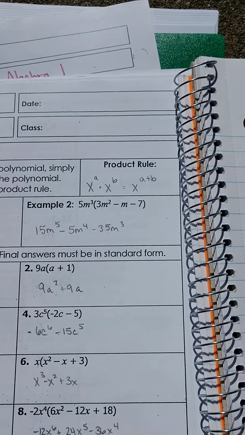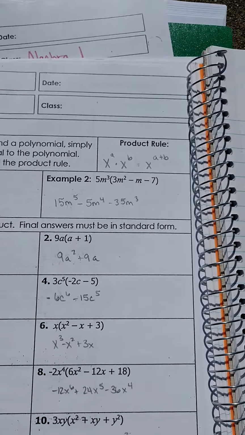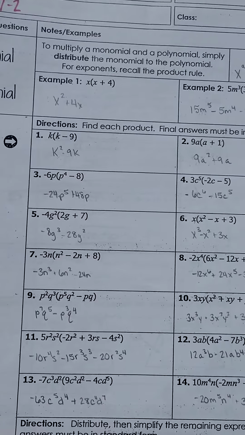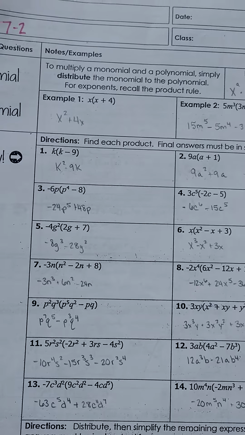And then for the rest of this, I'm going to switch over to notebook paper because obviously I have all of my answers written out and none of my work. So notebook paper it is.